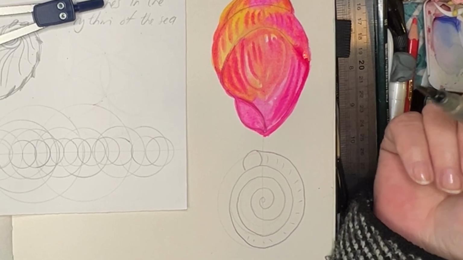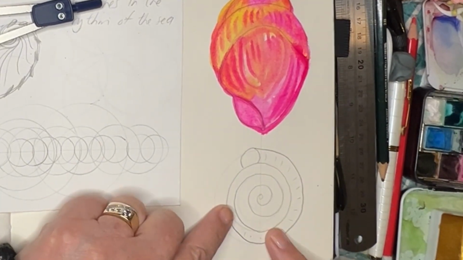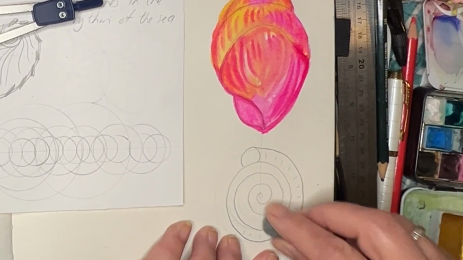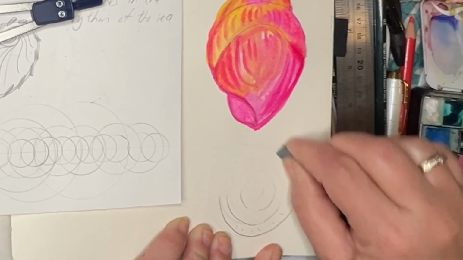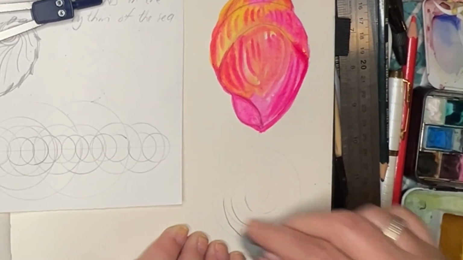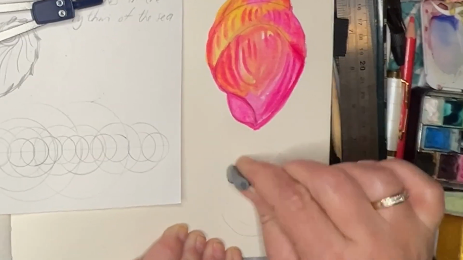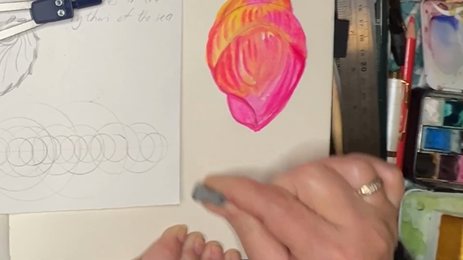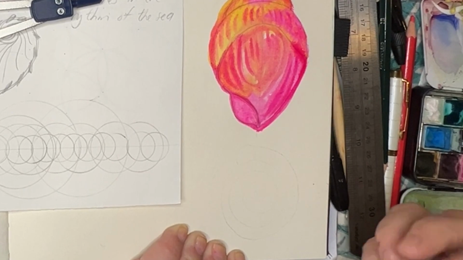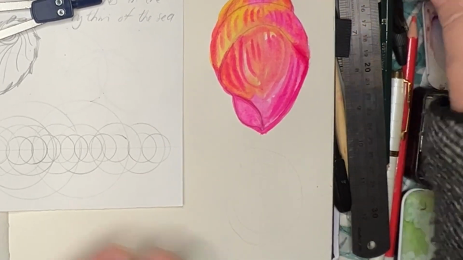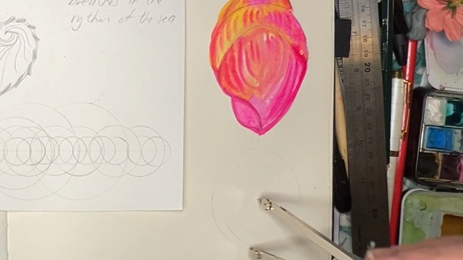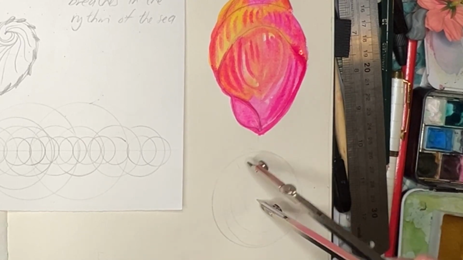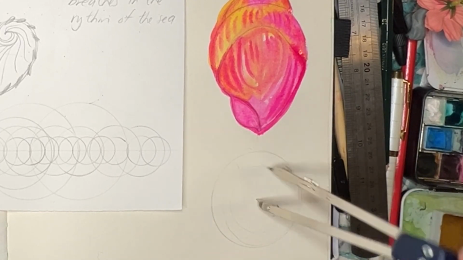Now, I'm really not liking this bottom snail, and I'm going to erase the whole thing and just start again. That hole is still there where the compass went in, so I can still use the exact same measurements, but I just needed to look more voluminous instead of this little tight rolled up thing.